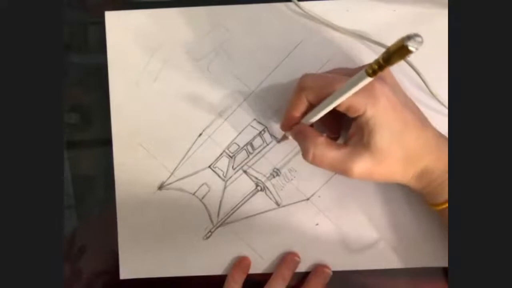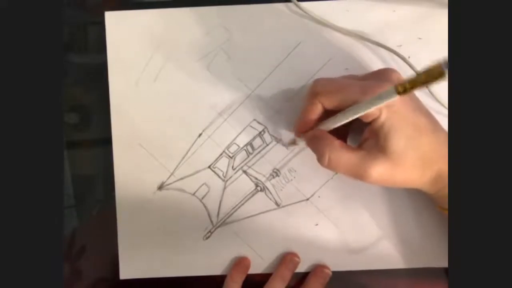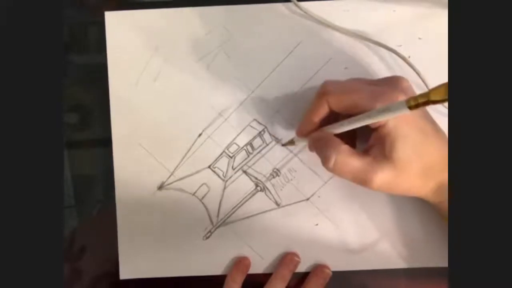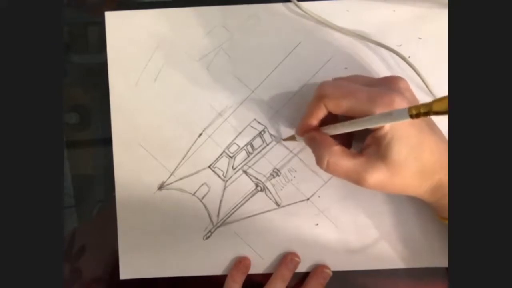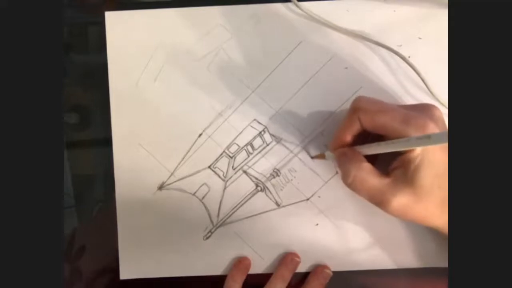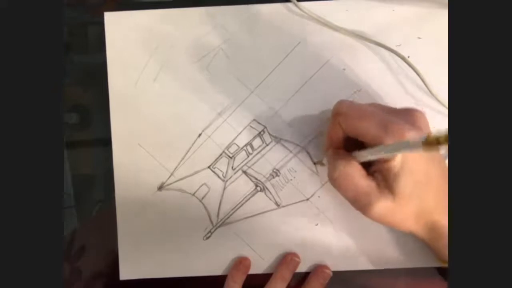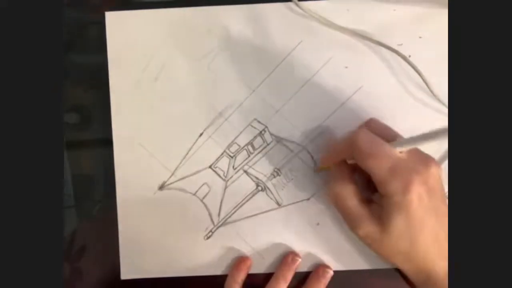So you've got another one of those right here, but coming down the wing, then coming out here, coming around that turret, and then back down. So back down sharply.